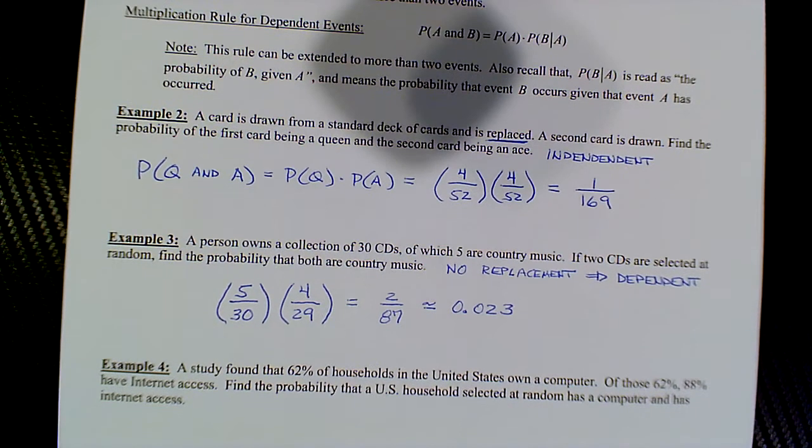Okay, here a study found 62% of households own a computer. Of those, 88% have internet access. Find the probability that they own a computer and have internet access. So you have to determine, are they independent or dependent?